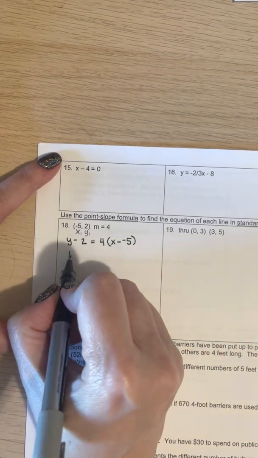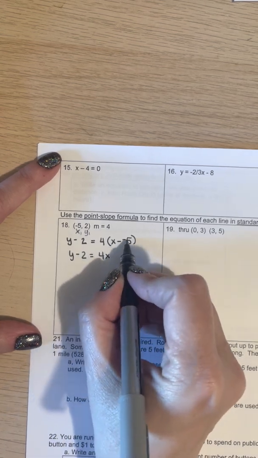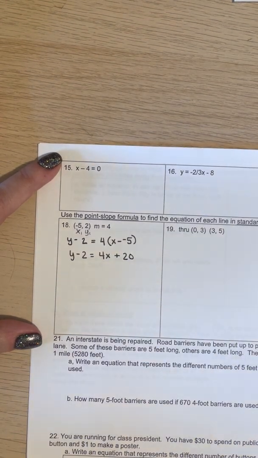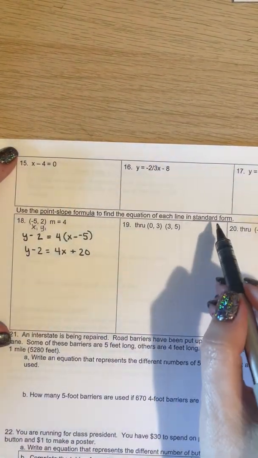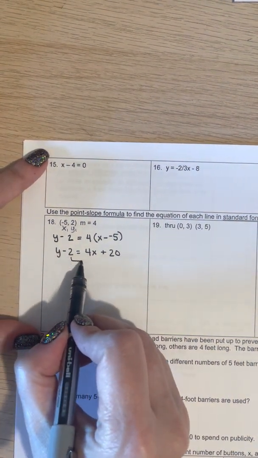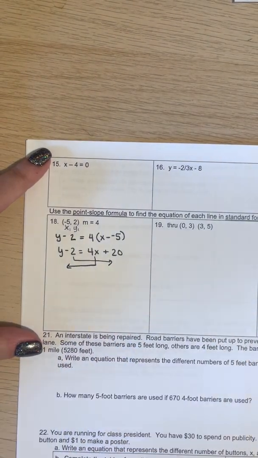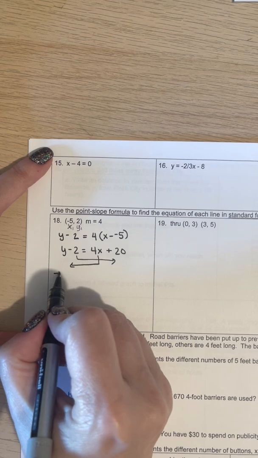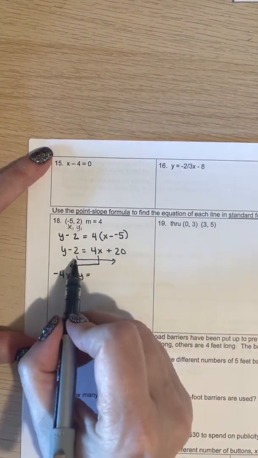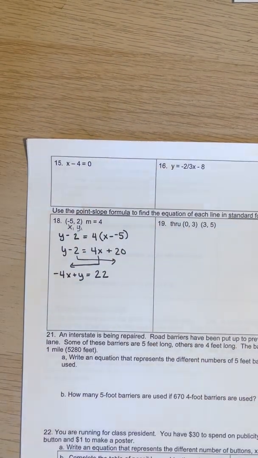All right, I got a little cleanup to do. So 4x. Now that double negative becomes a plus, so that's plus 20. Now the form it would like my final answer is standard form. So that means that this constant, the one that's right here, is going to have to go that way. And this x is going to have to go that way. So using signs, I'm going to use -4x plus y equals, and I'm going to move that -2 to the other side, so this side becomes 22, and it's in standard form.